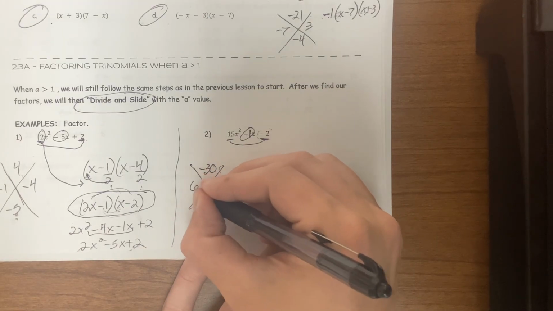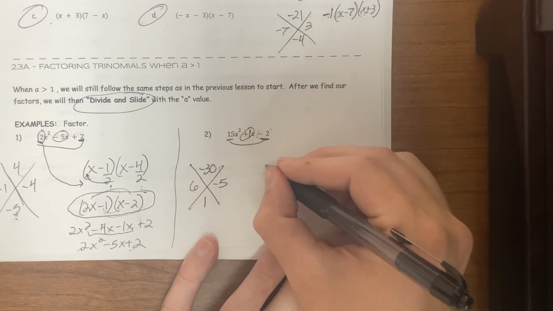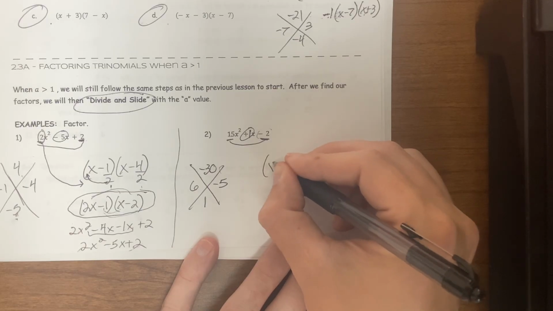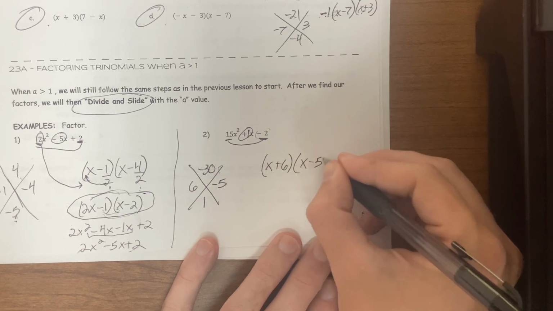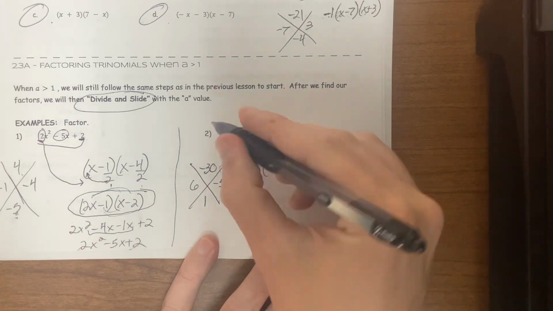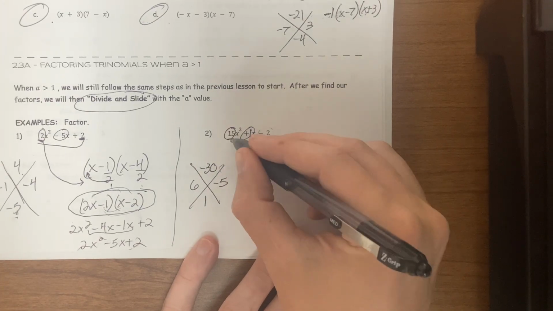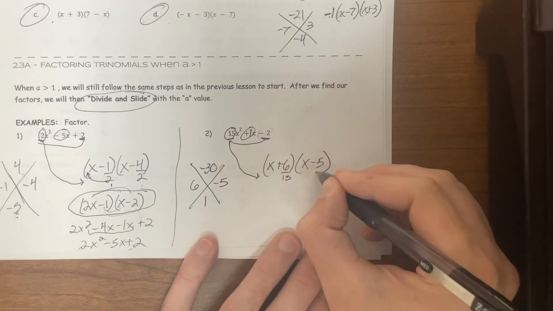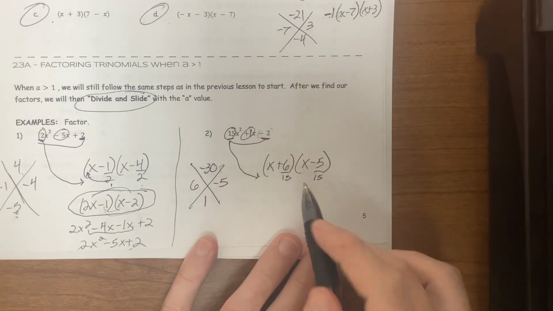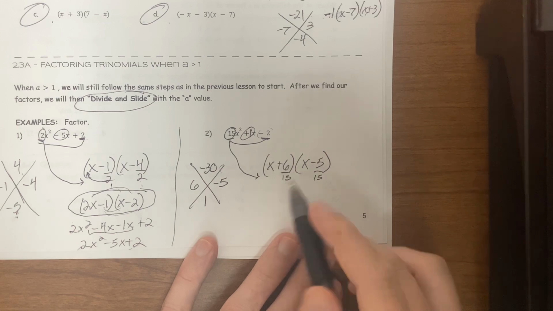That sounds a lot like 6 and -5. So my almost answer would be x plus 6, x minus 5. Now what we're going to do is grab that 15 and divide it into my factors here. Now what's going to happen here is we're going to simplify these fractions.